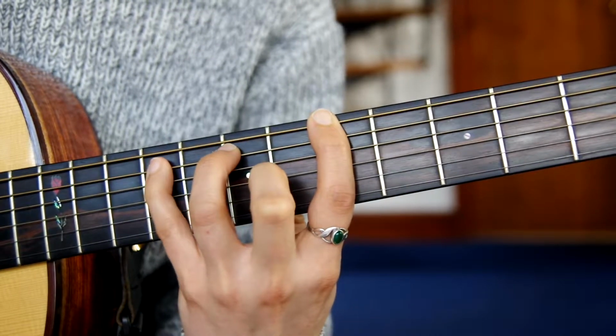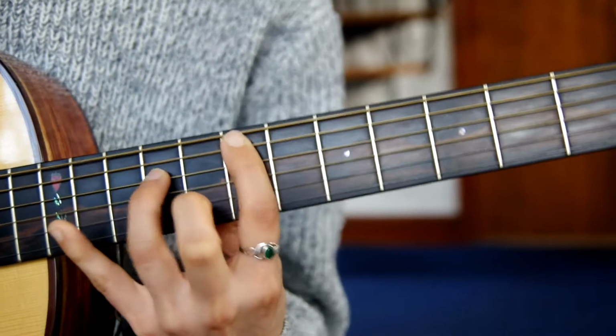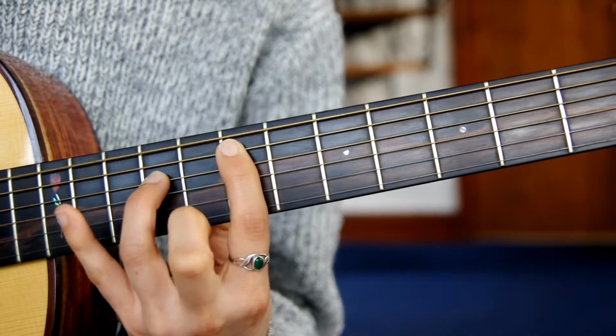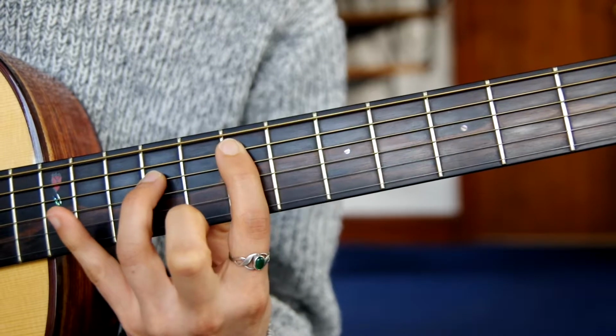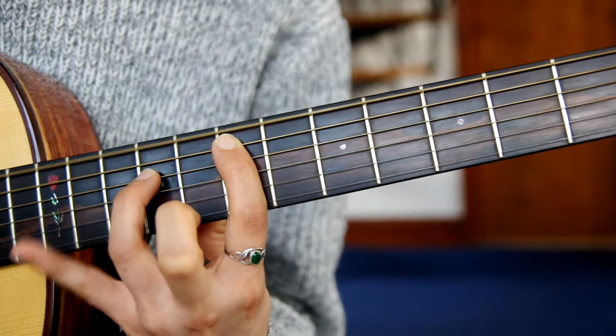Then you'll go up to the 5th chord of the scale, so A, B, C, D, E, up here. And I quite like this one if I hit E open as well, because it's quite a nice powerful chord, because they're both E. This is E, and these two are E as well.